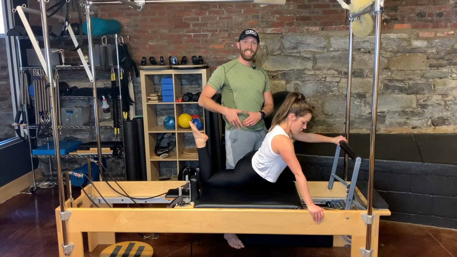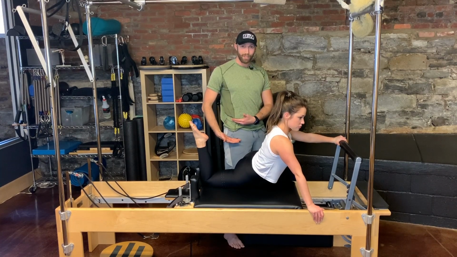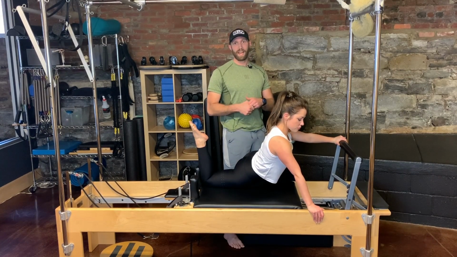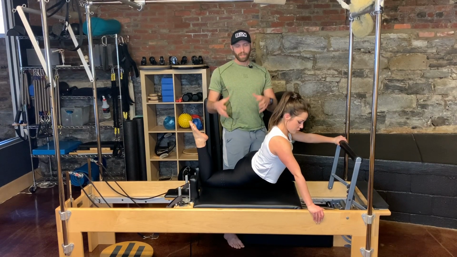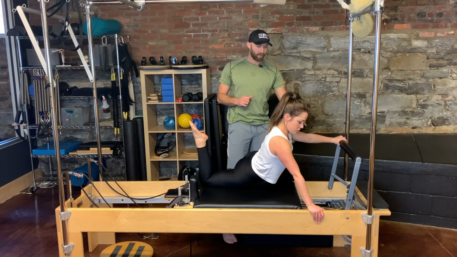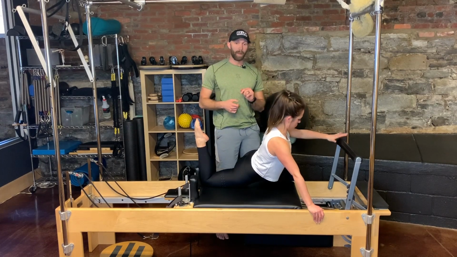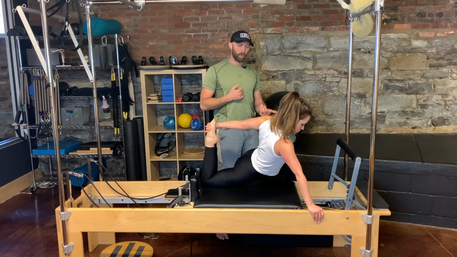So now we're getting into that TFL that we talked about that needs to be stretched, as well as into the vastus lateralis of the quadricep. So you're going to get a really great stretch here. If they're really flexible, or if they want more of a stretch, they can always reach back with that hand in this position and then pull it in as well.